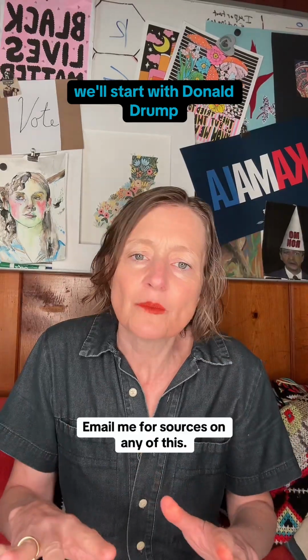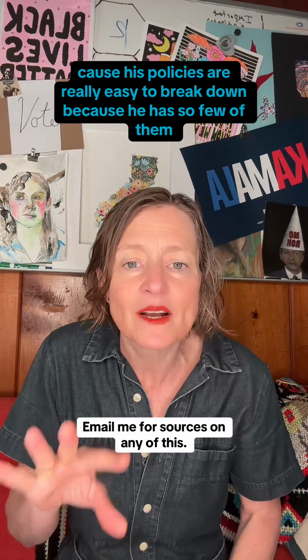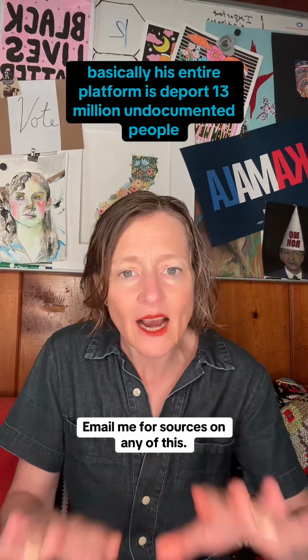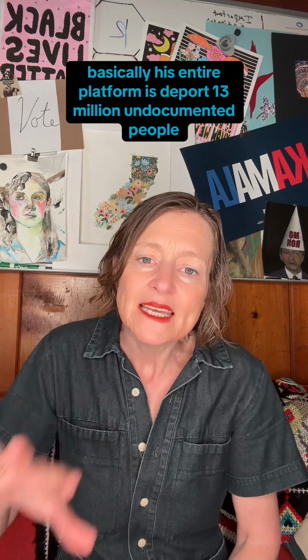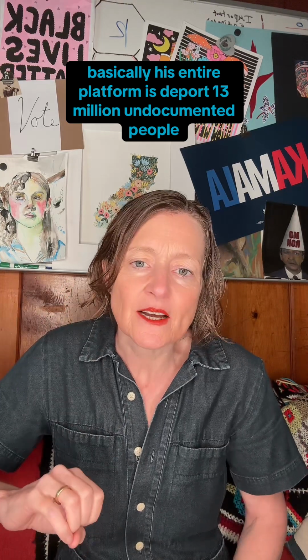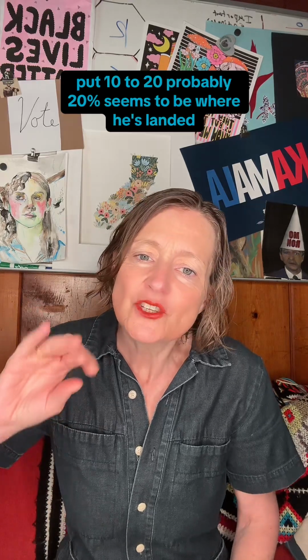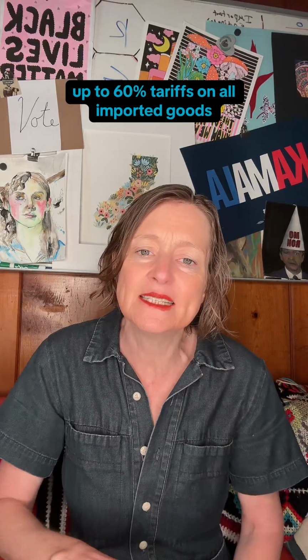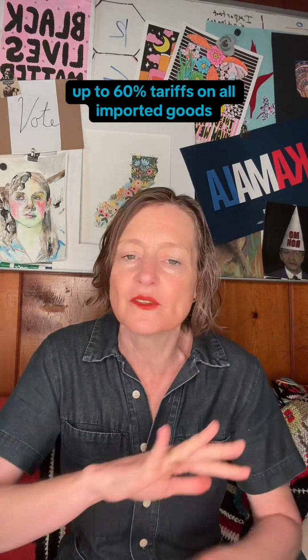We'll start with Donald Trump because his policies are really easy to break down because he has so few of them. Basically, his entire platform is deport 13 million undocumented people, put 10 to 20, probably 20% seems to be where he's landed, up to 60% tariffs on all imported goods. So these are not targeted tariffs. This is all imported goods, and then continue his tax cuts, which are about to expire.